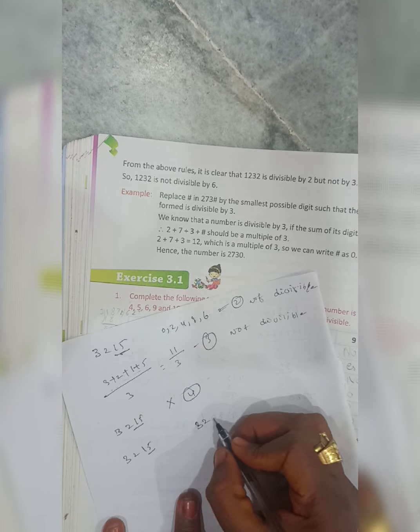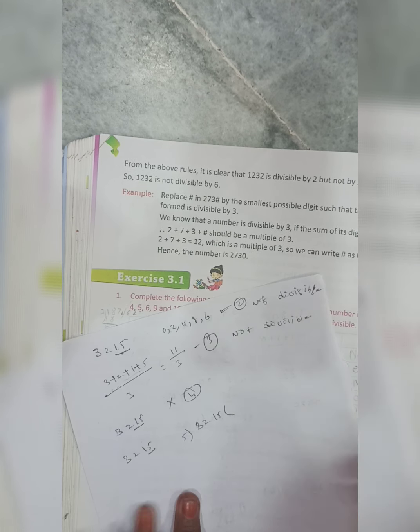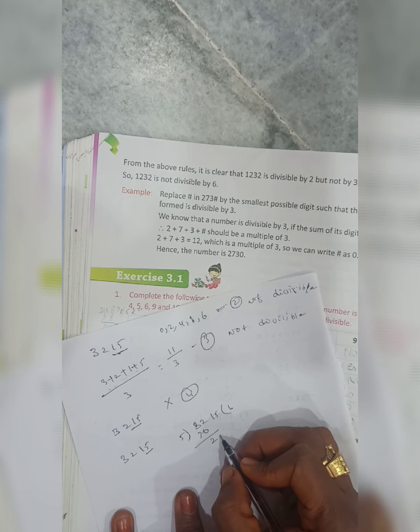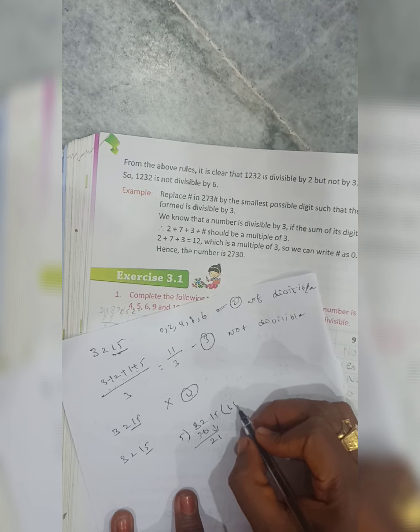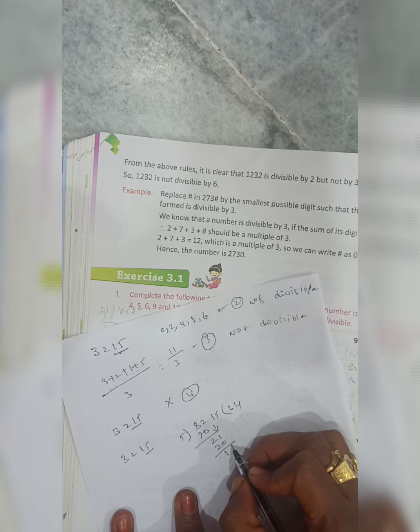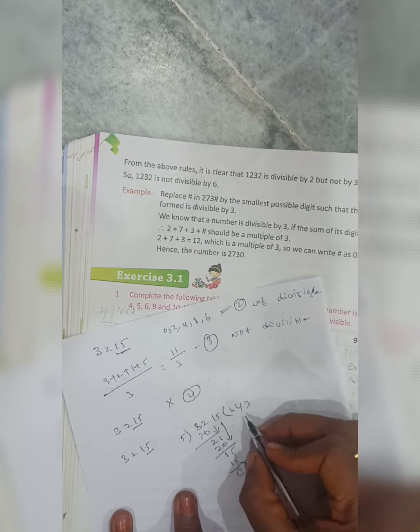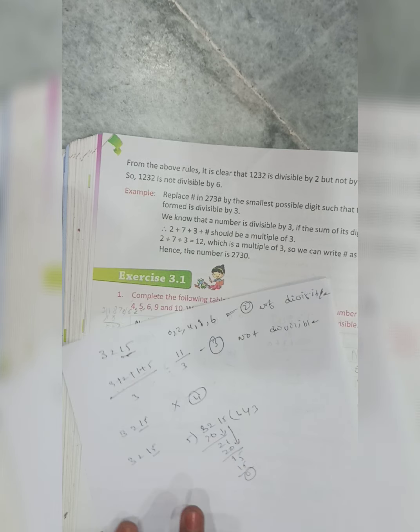So see, 3215 is divisible by 5. 6 fives are 30, 4 fives are 20, 5 remaining, 3 is 15, 0. So this is divisible by 5.